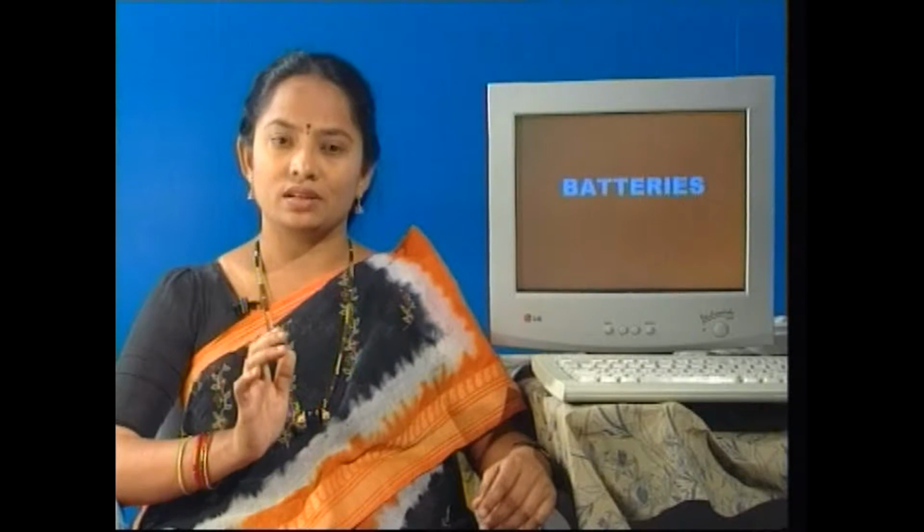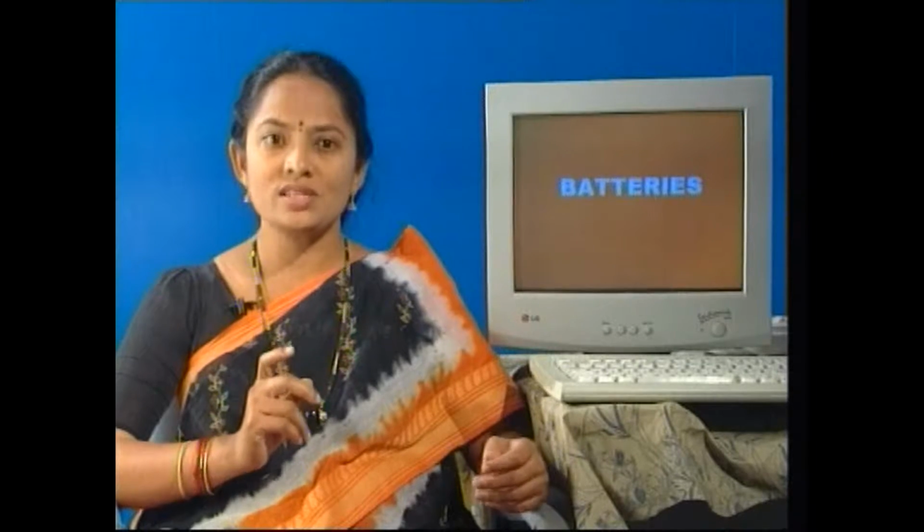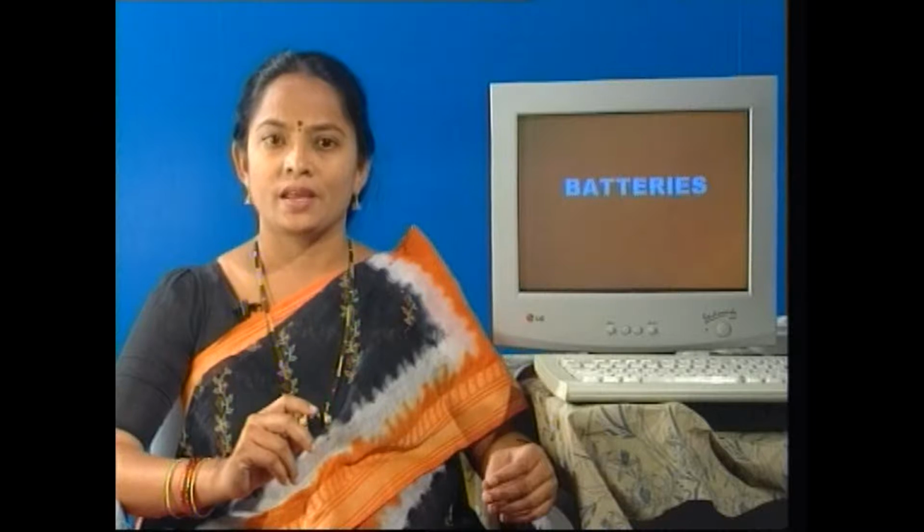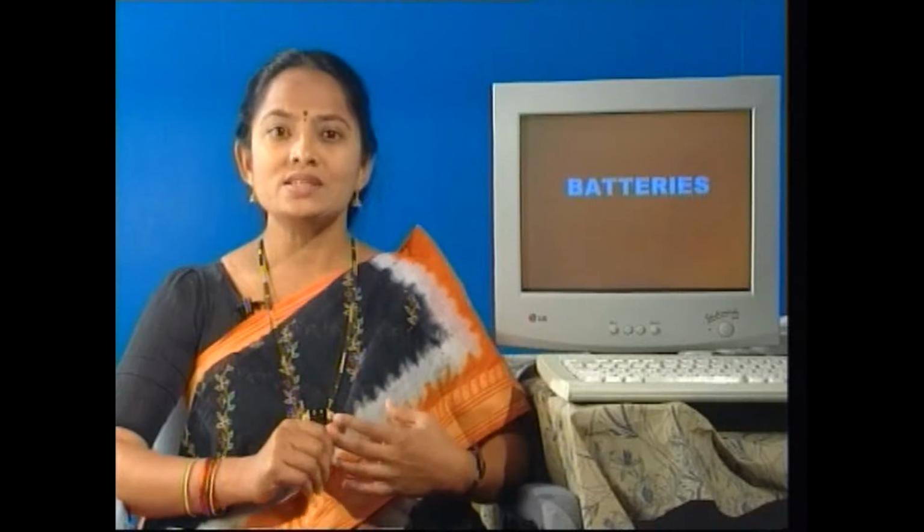Primary cell. Primary cell is a cell in which the chemical reaction is not reversible. That is, once it is discharged, it is not possible to recharge them. They are also known as disposable cells or thrown away cells. The disadvantage of this cell is once it is discharged, it is no longer useful. They are used in torchlights, calculators, transistors, etc.